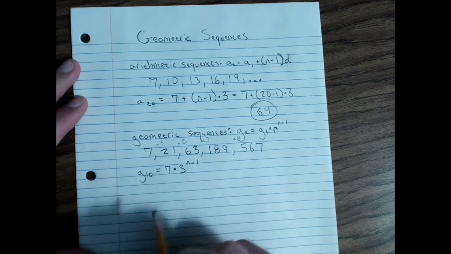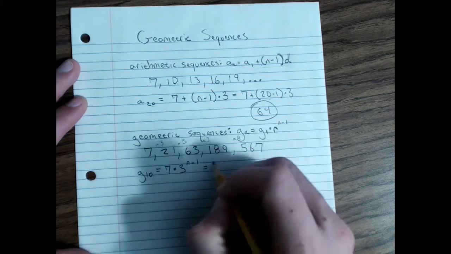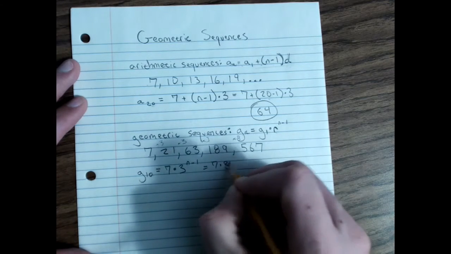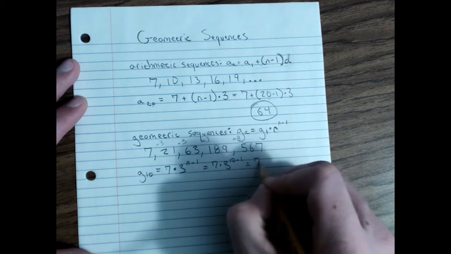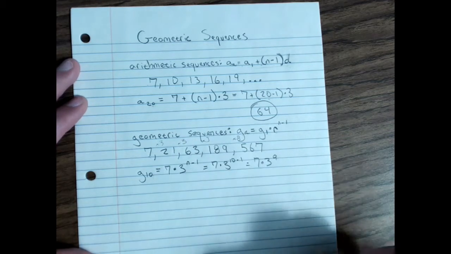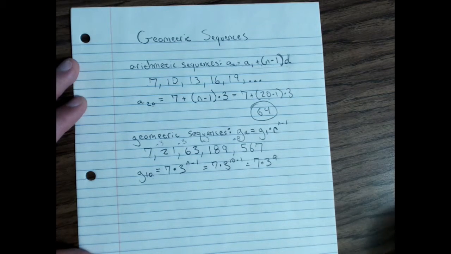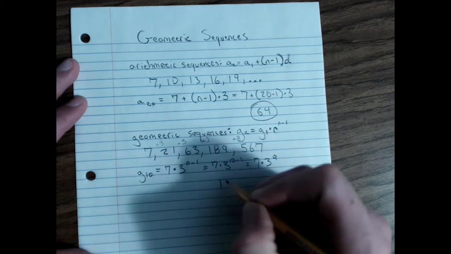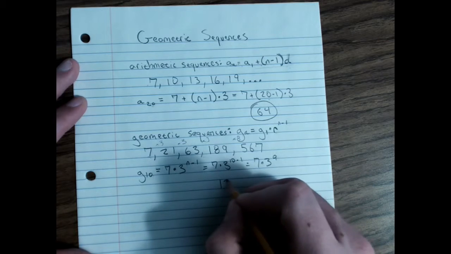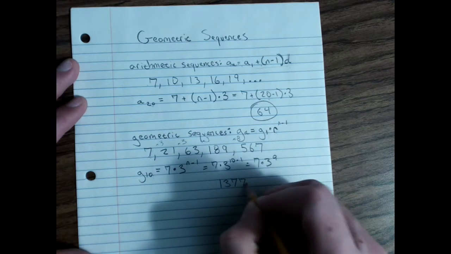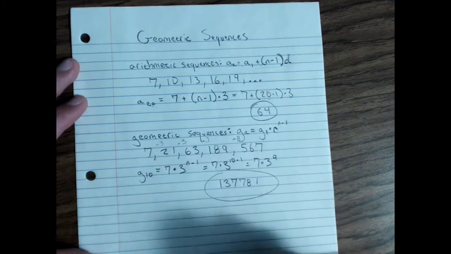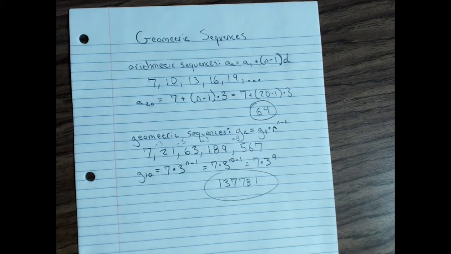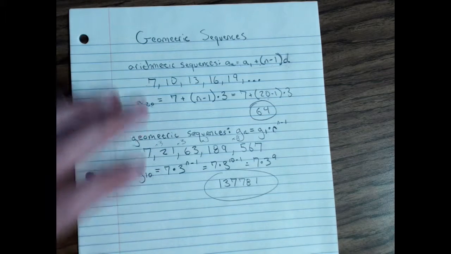So it'll be 3 to the 10 minus 1, or 3 to the 9th power. So 7 times 3 to the 9th power, that is definitely calculator. And it looks like we get 137,781.